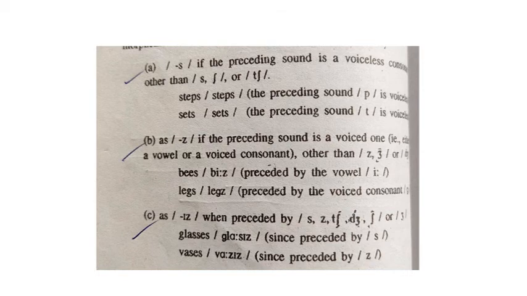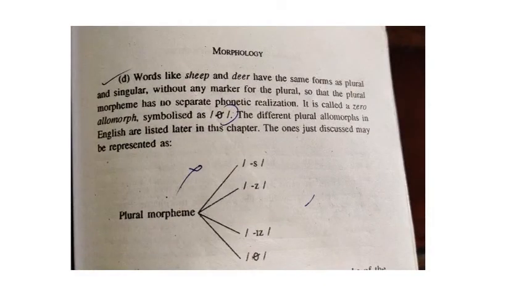Another thing, certain words do not have the plural form at all. For example, sheep, deer. Do we say sheeps? Do we say deers? No, it's incorrect. We don't have such a word at all. It's the same for singular and plural. Since it doesn't have any separate phonetic realization, we call it zero allomorph.